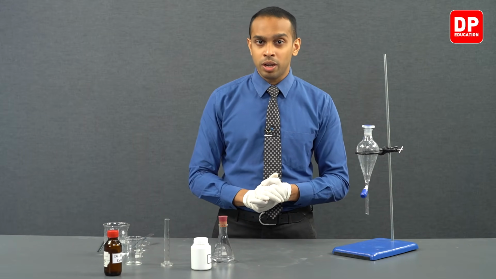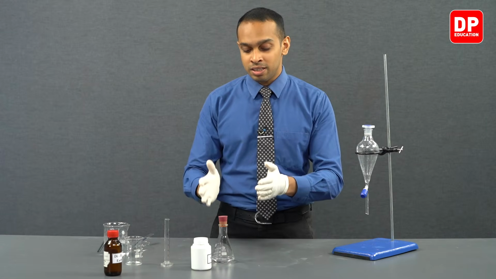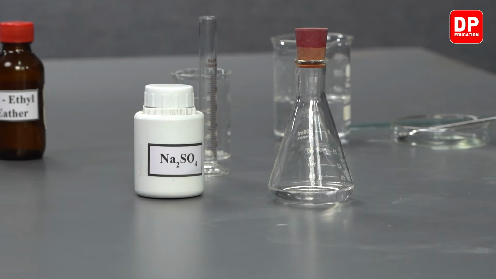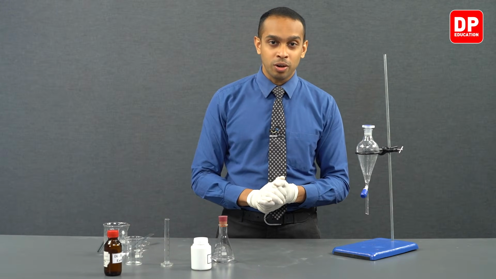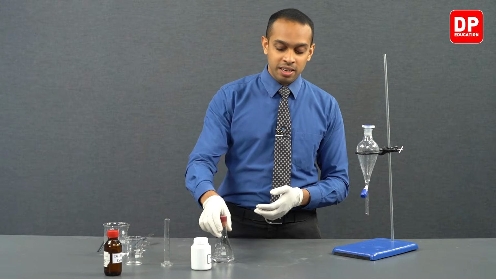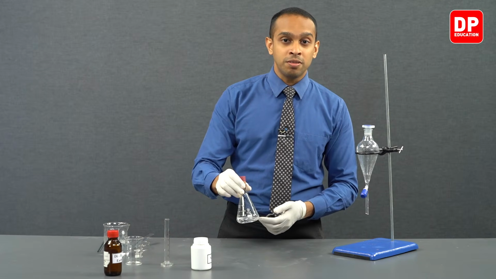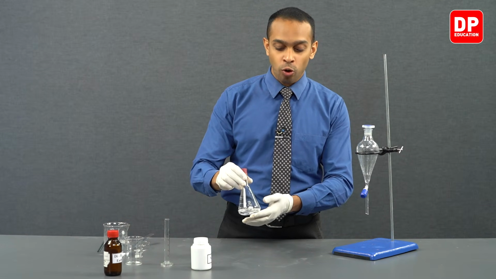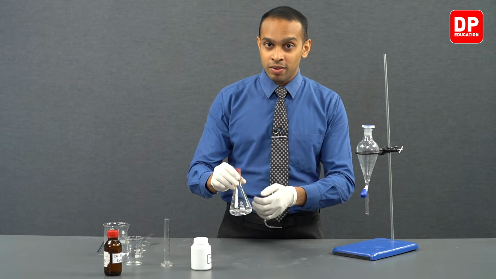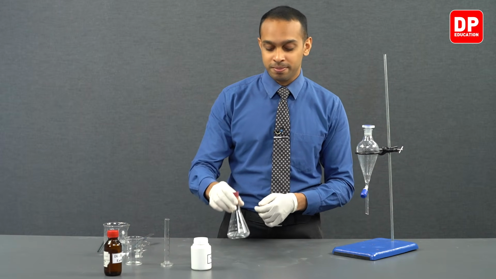At that point, you can be sure that the diethyl ether layer is no longer containing any traces of water. So now let's proceed to add a small amount of sodium sulfate into this and observe whether we have some water present in our diethyl ether layer.